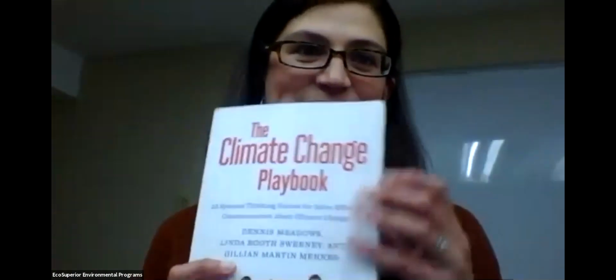And actually, if you're interested, that came out of this book called The Climate Change Playbook. And it has a whole series of activities like that. Most are more in-class based where you need some materials, but that one, it doesn't matter what the size of the group is, and you don't need any materials, so it's really also awesome.